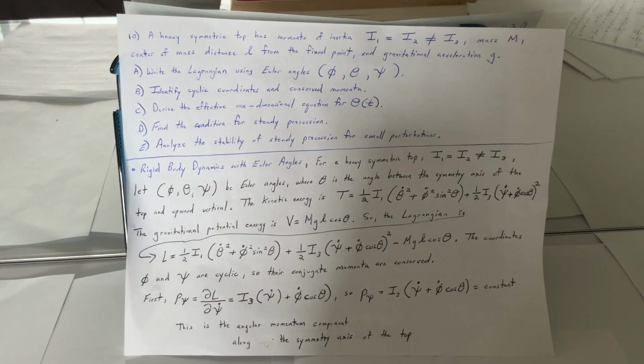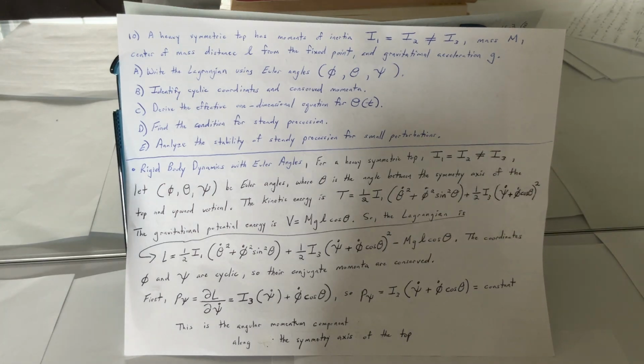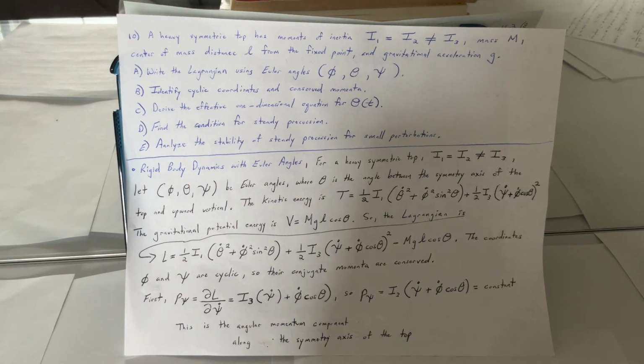So the Lagrangian is L equals 1/2 I sub 1 times the quantity theta dot squared plus phi dot squared sine squared theta, plus 1/2 I sub 3 times the quantity psi dot plus phi dot cosine theta, quantity squared, then minus mgl cosine theta.